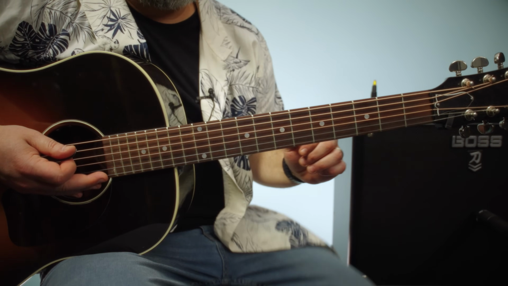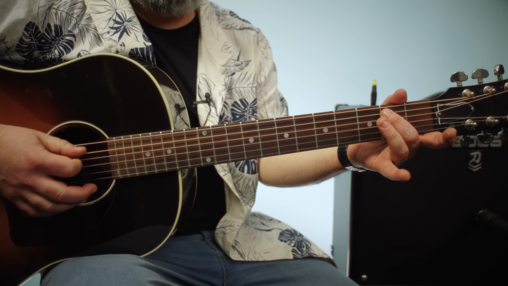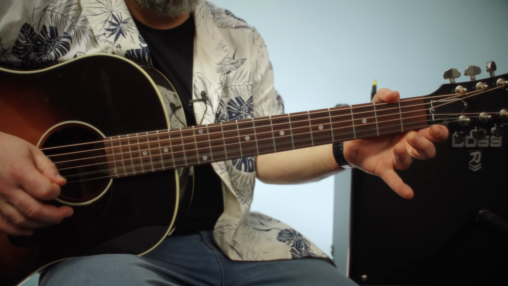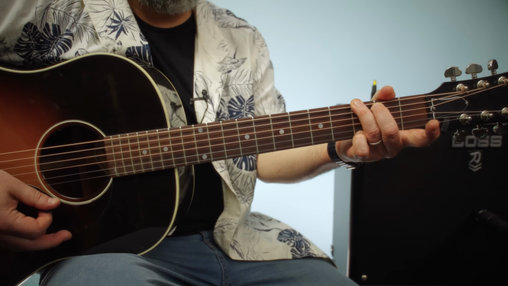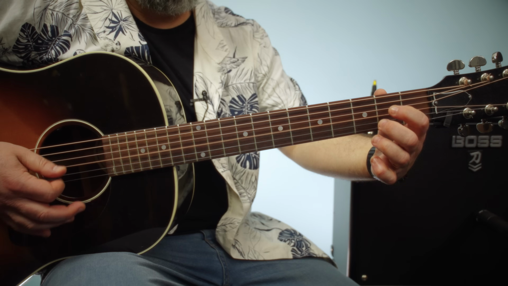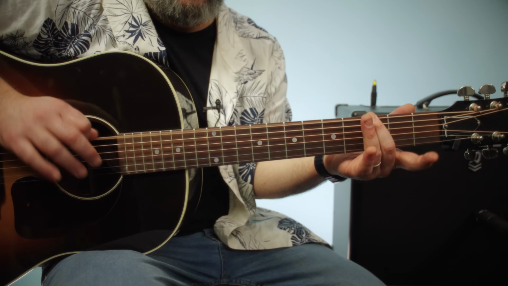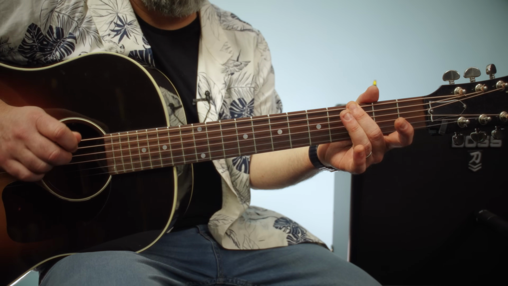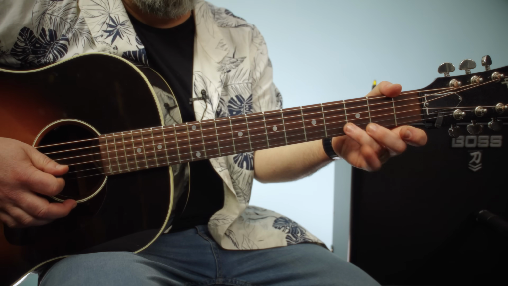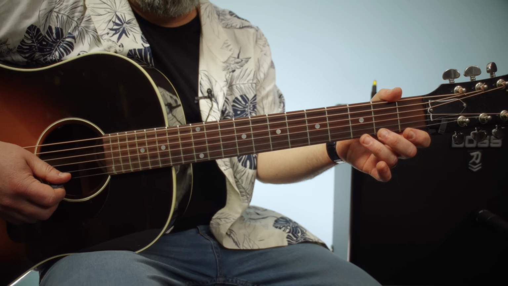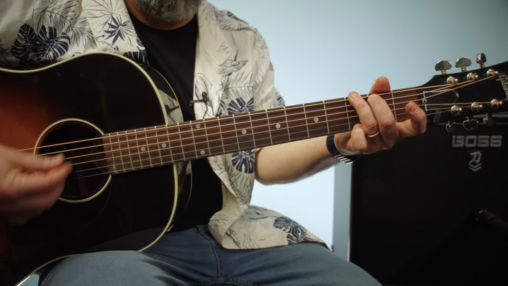Now while we're here, let's look at the G major pentatonic scale. It's open 3, open 2, open 2, open 2, open 3, open 3. And the opposite, 3-0, 3-0, 2-0, 2-0, 2-0, 3-0, 3.